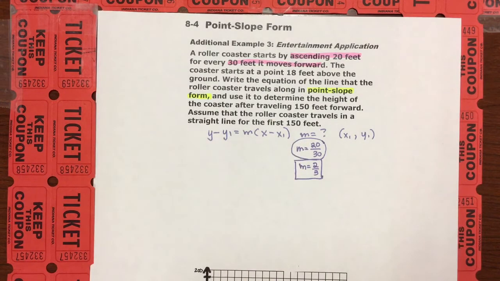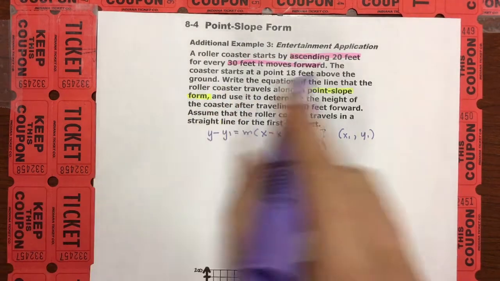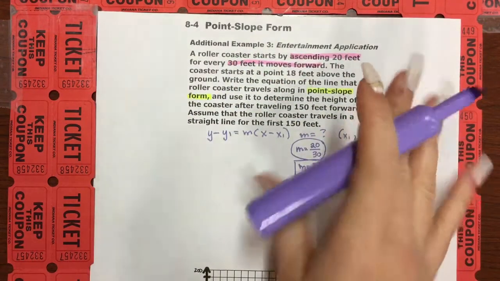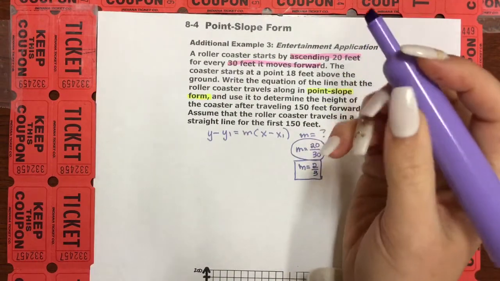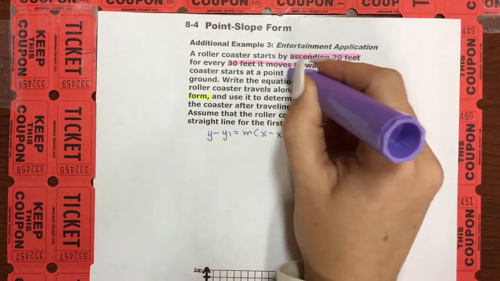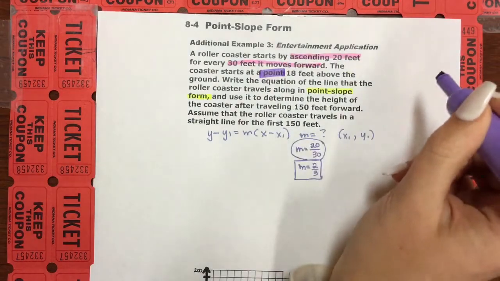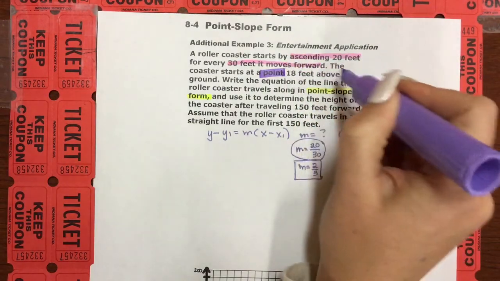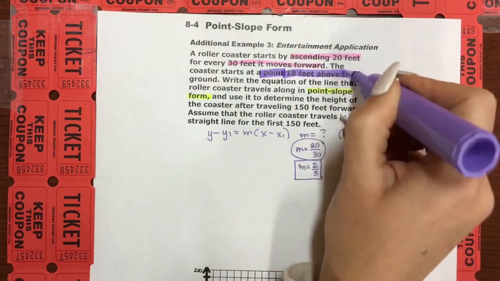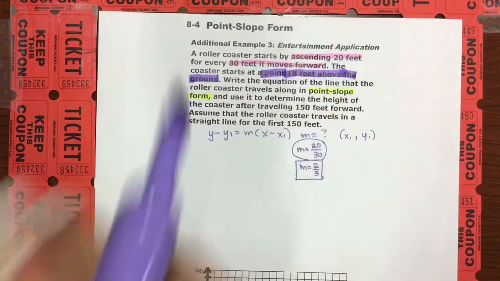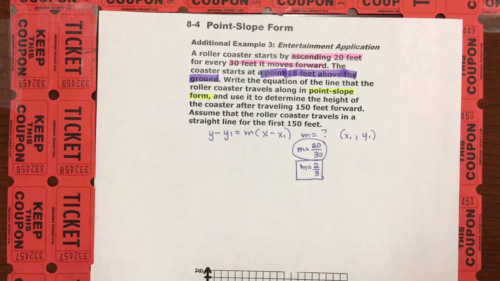Okay, the next thing that we need to do is locate the point. So it gave us the slope right there. Now we have to find, well, where's our point? And it says the coaster starts at a point 15 feet above the ground. So it gives us the word point there, which is nice. Or did I say 15? I meant 18 feet. I'm sorry. 18 feet above the ground. All right, that is our point.